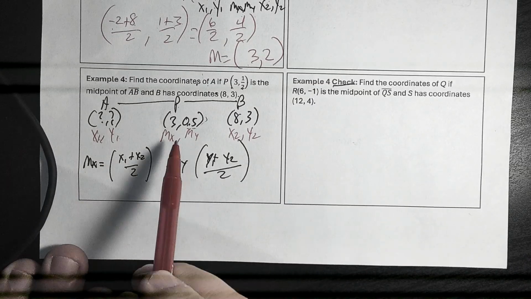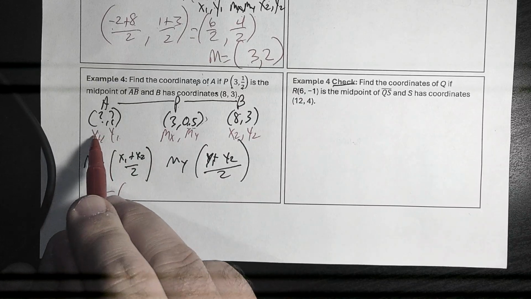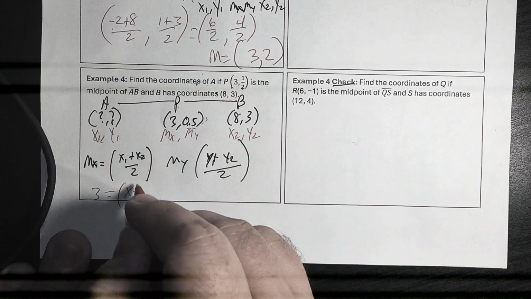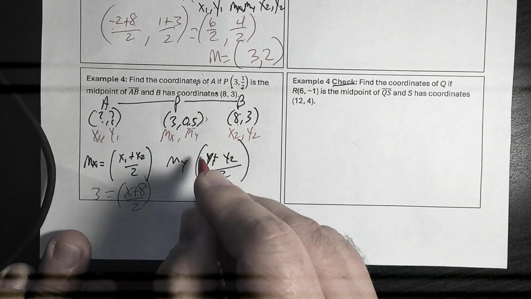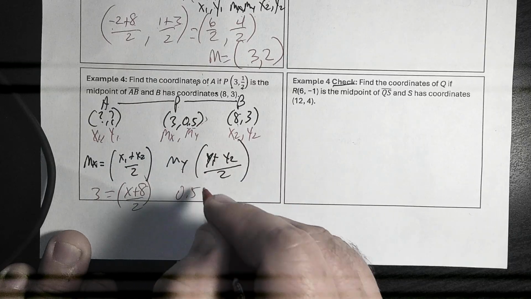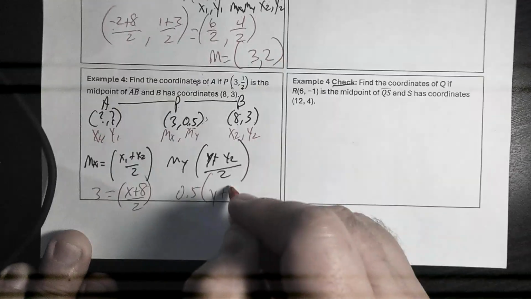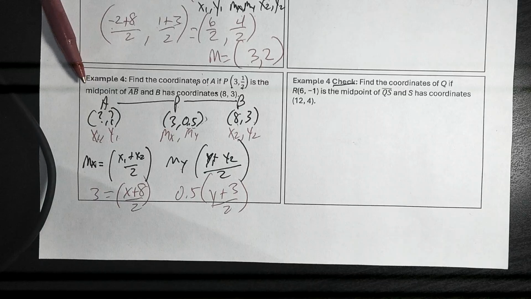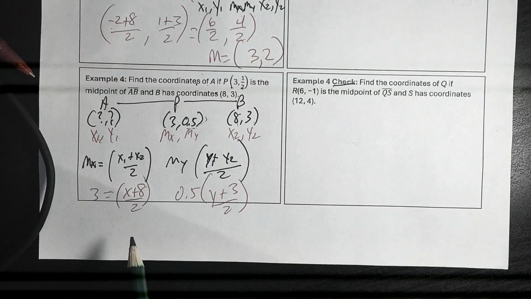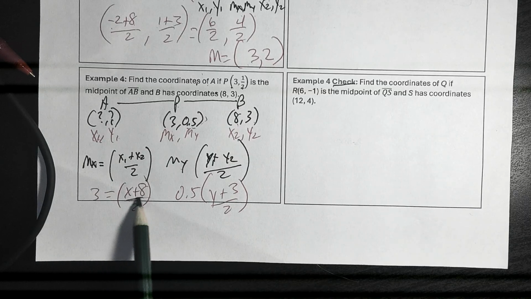So let's plug in. So m of x is 3 equals x of 1, we don't know, so we're going to call it x, plus x of 2 is 8, divided by 2. Over here, m of y is 1/2, or 0.5. y we don't know, and y sub 2 is 3, divided by 2. All right, now I'm going to just keep doing different colors here to make it easier. So x plus 8 over 2 is the same thing as x plus 8 divided by 2.